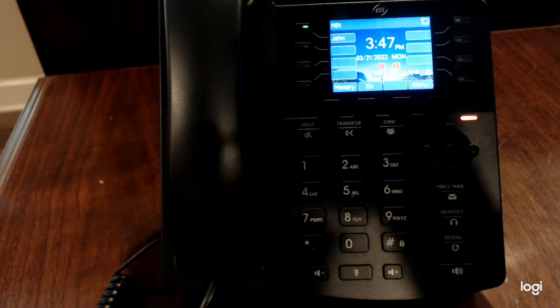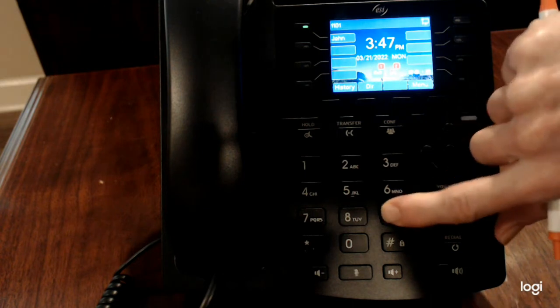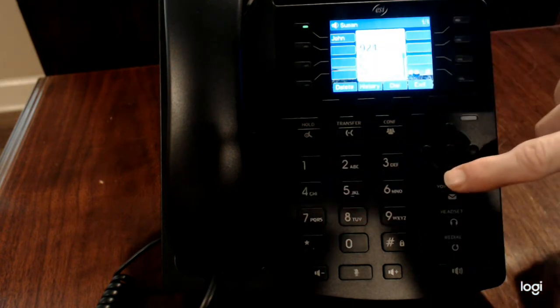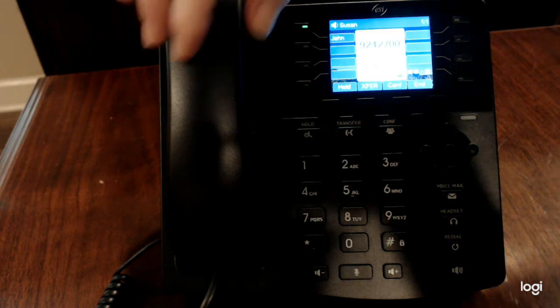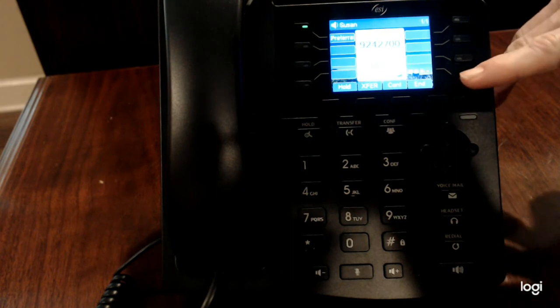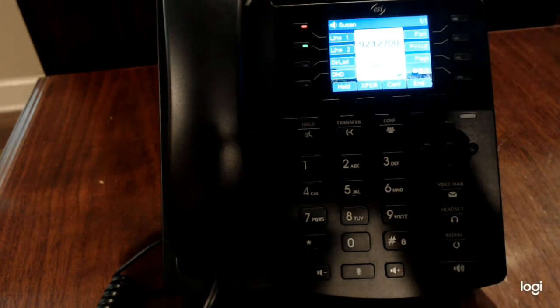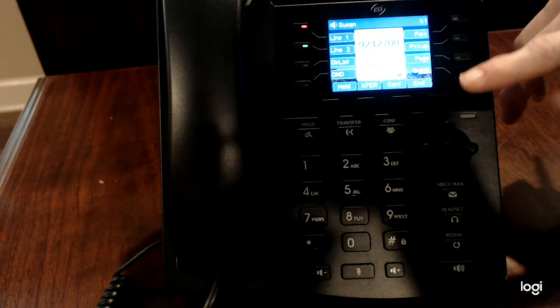Okay, if I want to transfer a call, let's go ahead and make a call out here. Obviously a transfer call can be inbound or outbound. Typically you're going to see this main screen, so that's why I push the shift, but you can push this shift or page jump key at any time while your phone is idle, or if you're on a call. It does not affect anything on your call. It just affects your view of the phone.